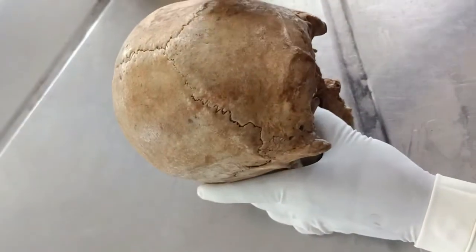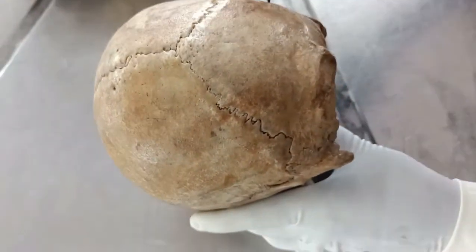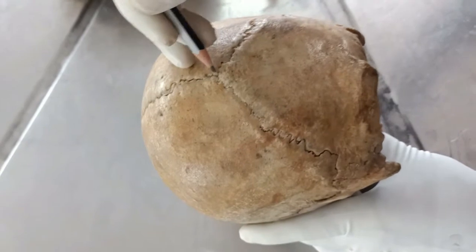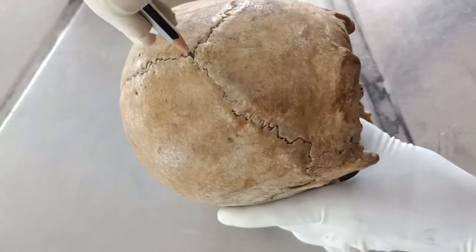Occipital bone. What is the suture here? Lambdoid suture. This is the lambdoid suture. And this is the junction between the lambdoid suture and the sagittal suture. This is the sagittal suture, no? The junction between the sagittal suture and the lambdoid suture, this point is what we call lambda.